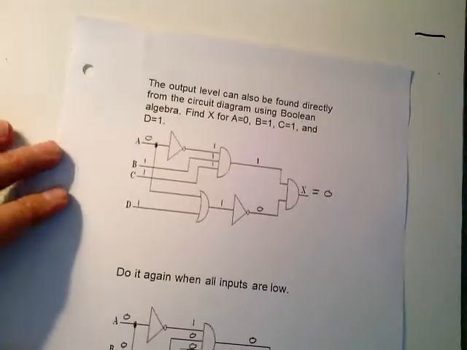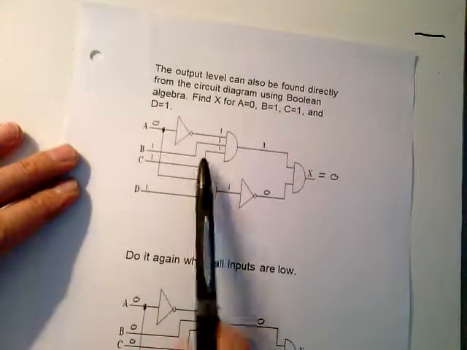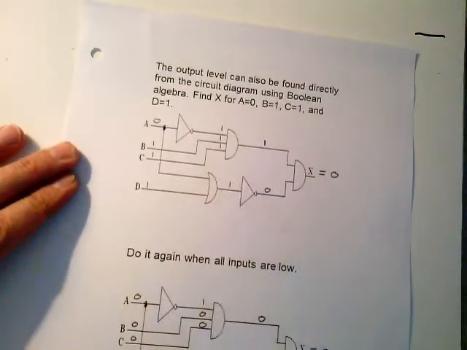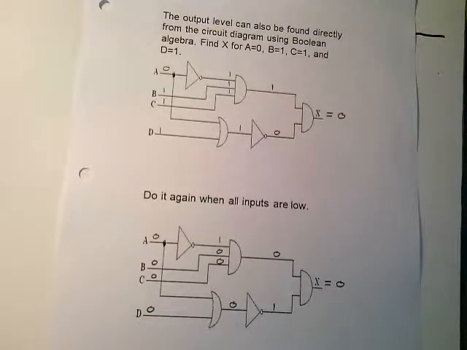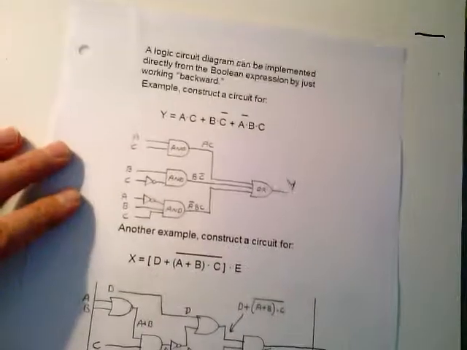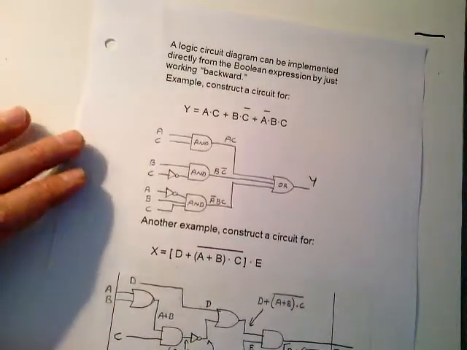Page 54, you might want to stop the video. And I want you to work this one out, and make sure you get the same thing I did. Here's the answers. Page 55, same thing. Work this out.